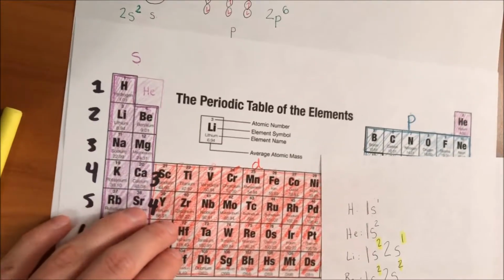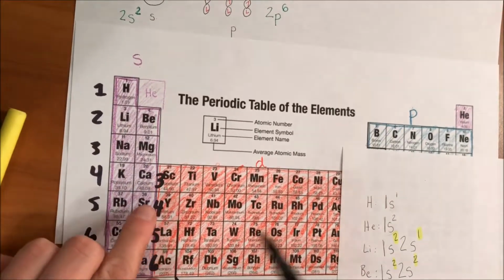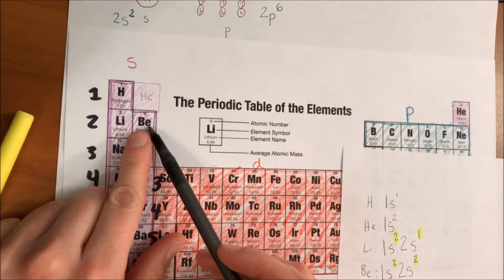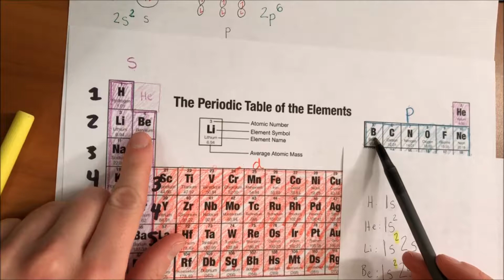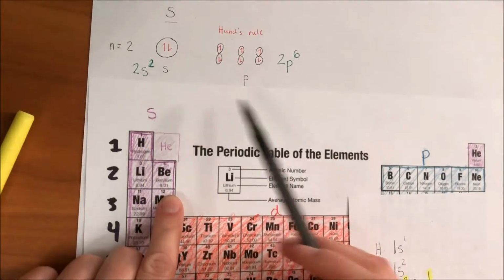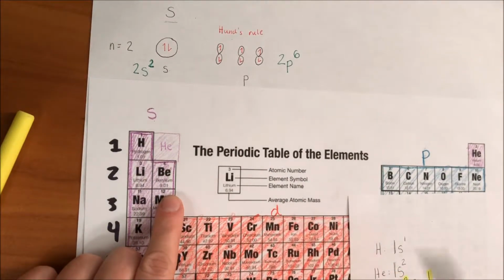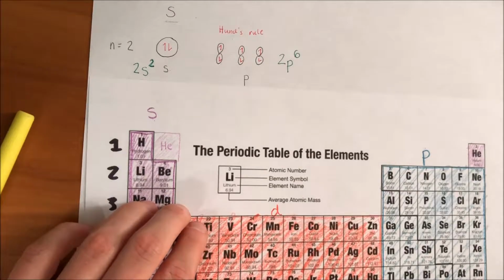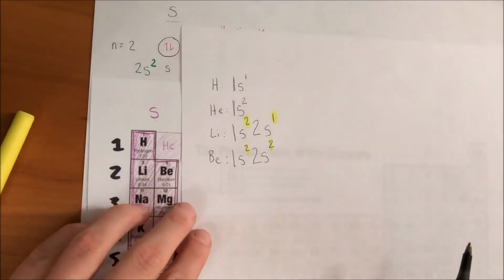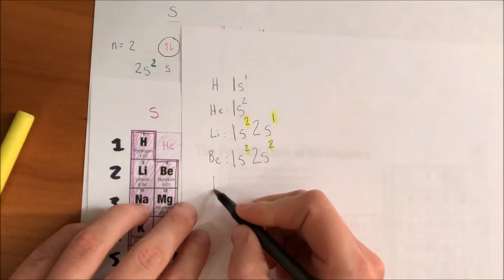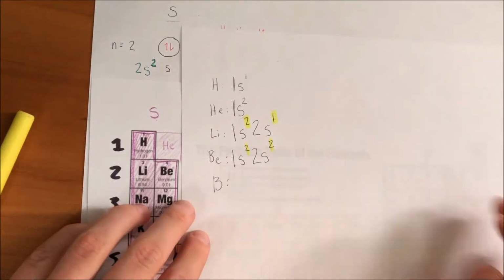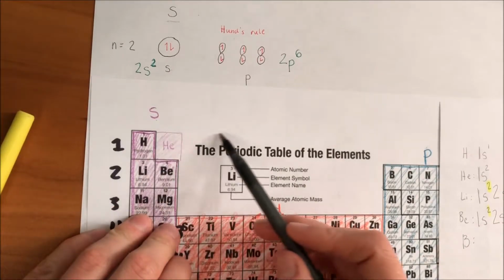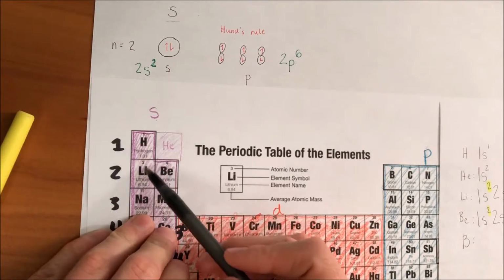So now let's keep going and look at boron. If you'll notice, beryllium was in the s block, but boron is going to have an electron in the p block. So if we take boron and write its electron configuration, let's start at the top and work our way left to right and then top to bottom.